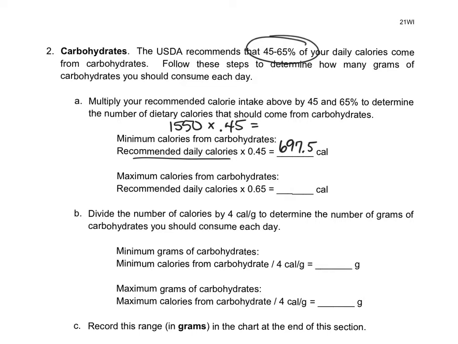Then the maximum calories would be the same thing, the 1,550, but times my 65%, or 0.65. When I do that, I get 1,007.5. So then what we really want to know, though, is not when we go around every day and eat foods, on the packaging, it doesn't tell us how many calories are carbohydrates. It tells us in grams. So now we need to calculate how many grams that actually means.